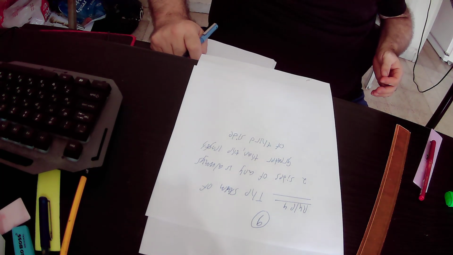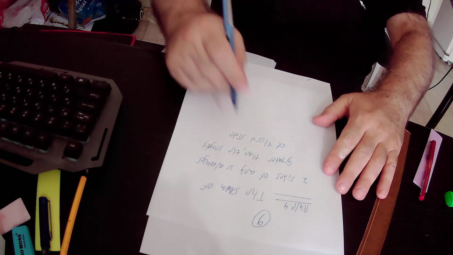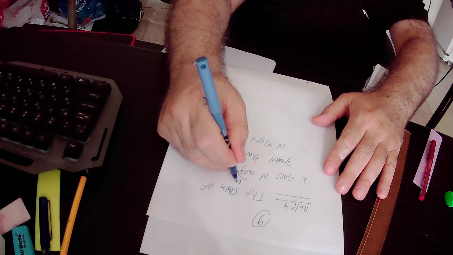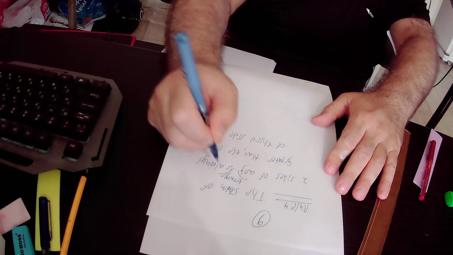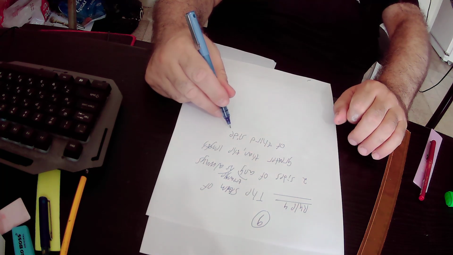The first part of rule number 4 is that the sum of two sides of any triangle is always greater than the length of the third side.